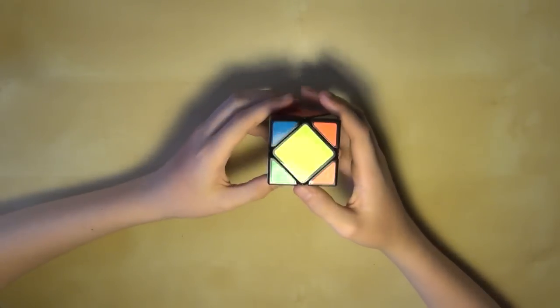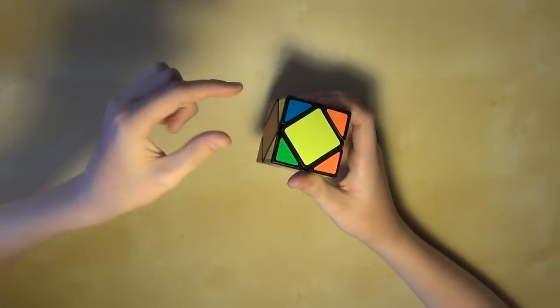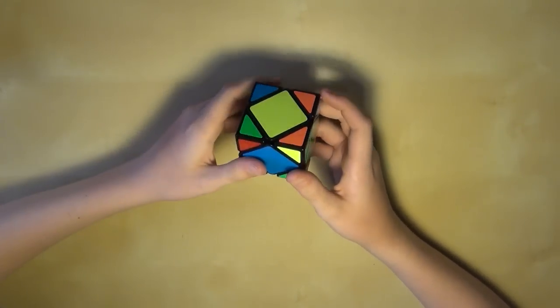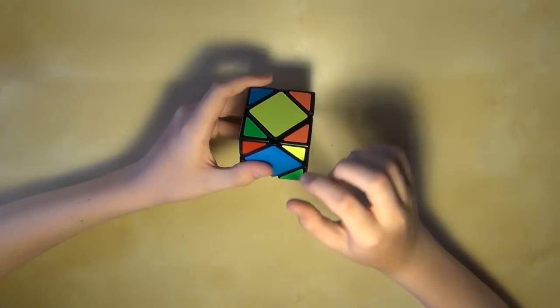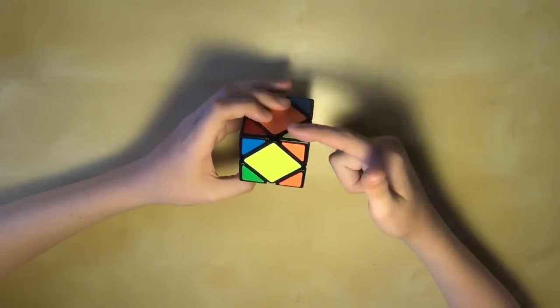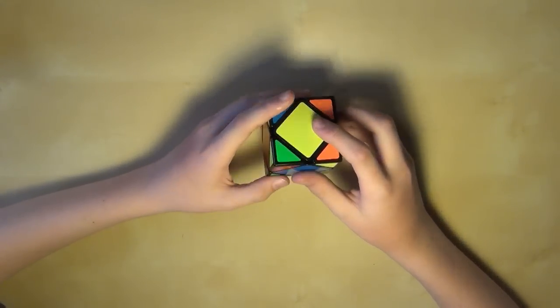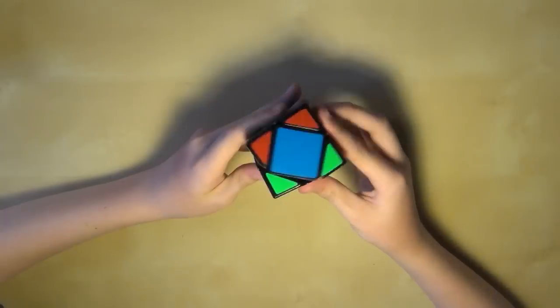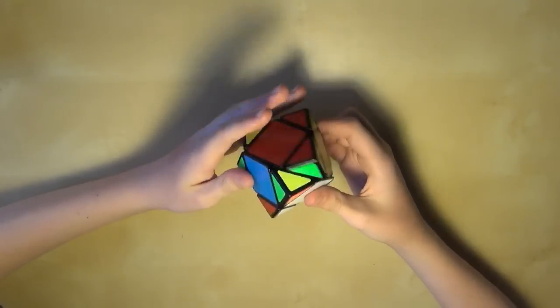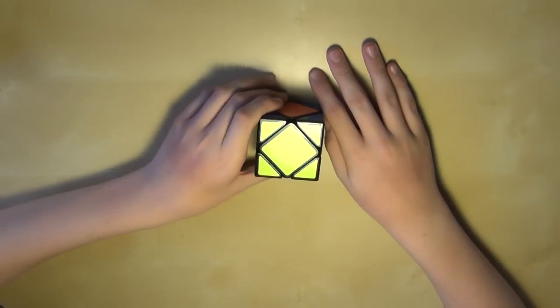And so you're going to want to orient it so the two left pieces are facing left, and then the two right pieces are facing, respectively, front and back. So just like this. And so at this point, all you have to do is a sledgehammer, another sledgehammer, and it's solved. That's how easy it is.